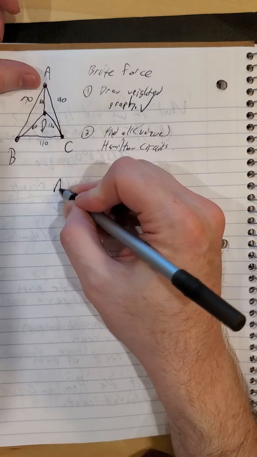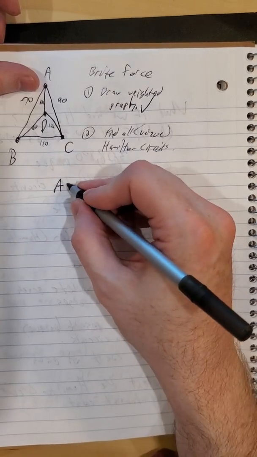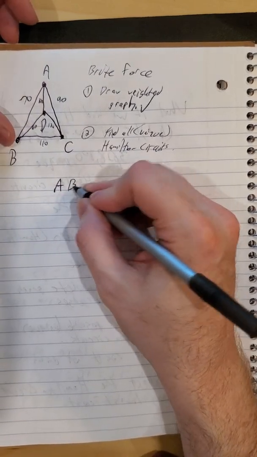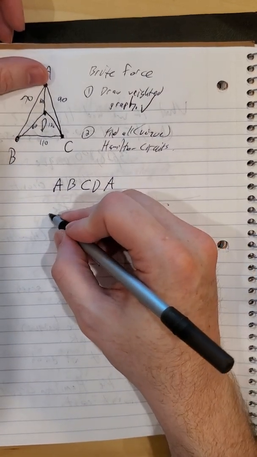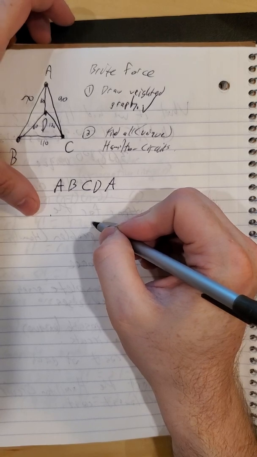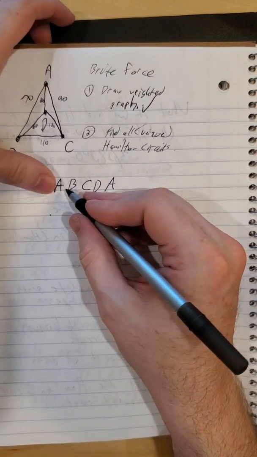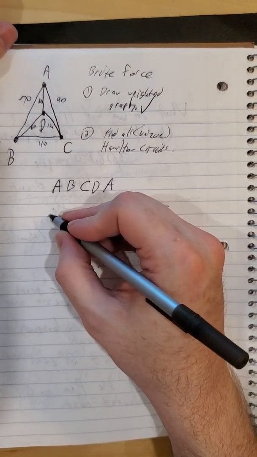Again, arbitrarily, we'll just start with city A, whatever one that is. So we'll go A to B to C to D back to A. I'm going to skip spaces in between just so we can insert values on our next step.